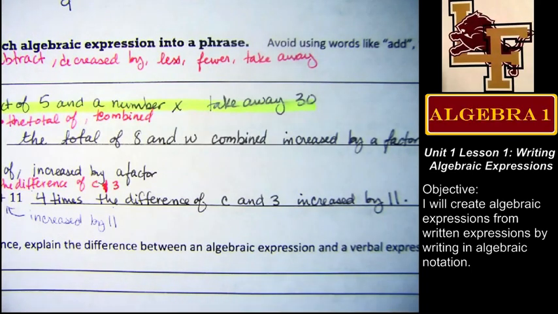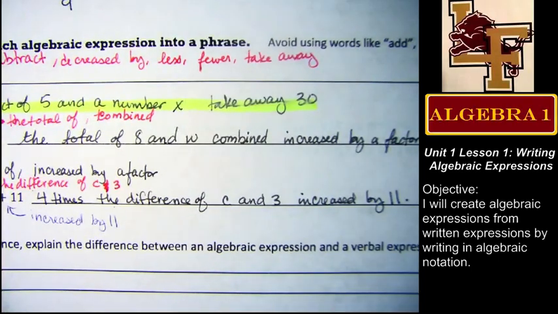What time is it? We have got a little over 20 minutes. We did so good today, guys. All right, I'm going to end this here.